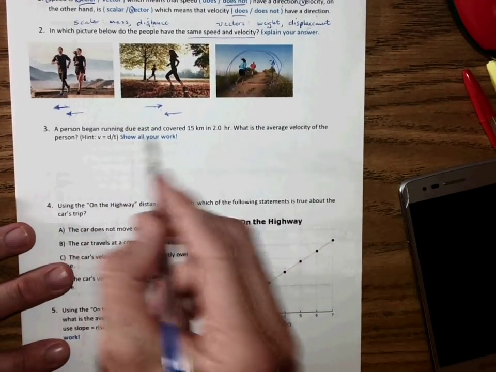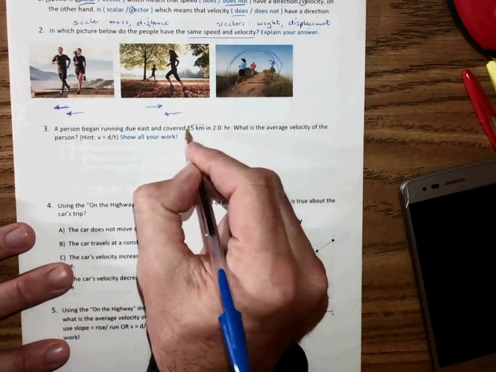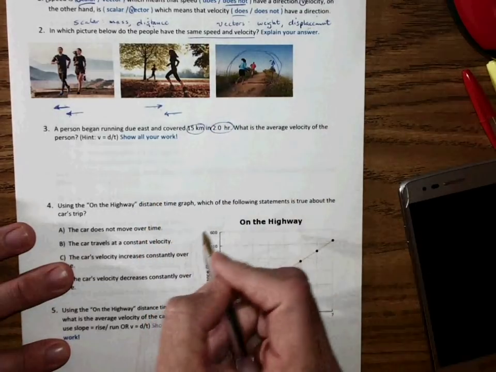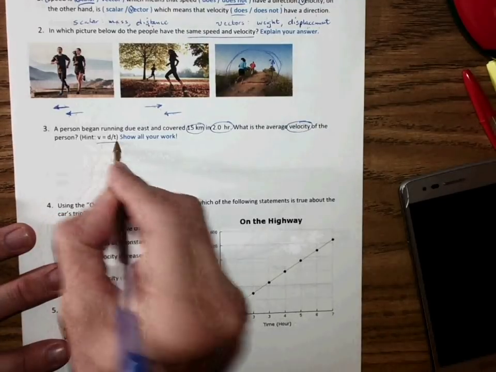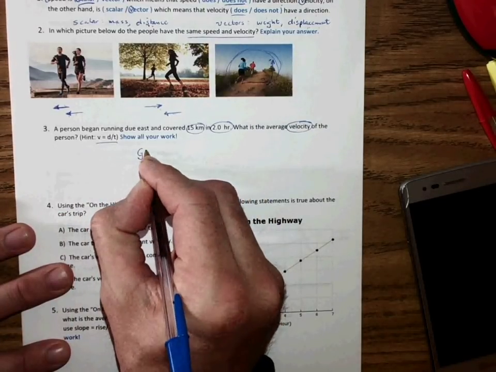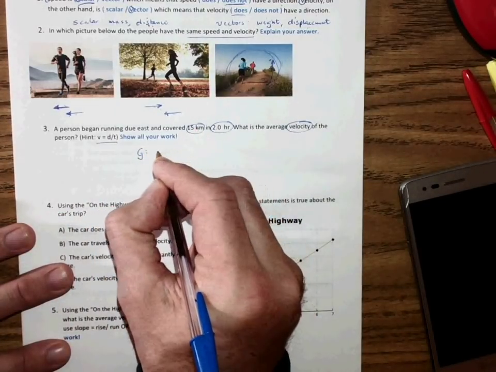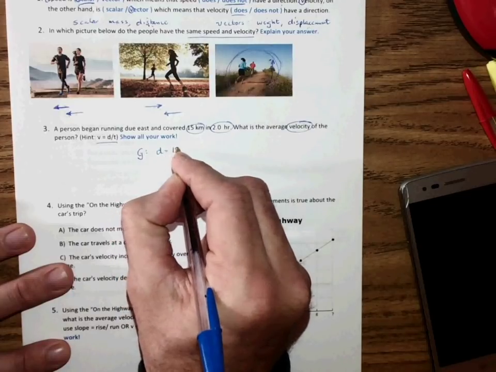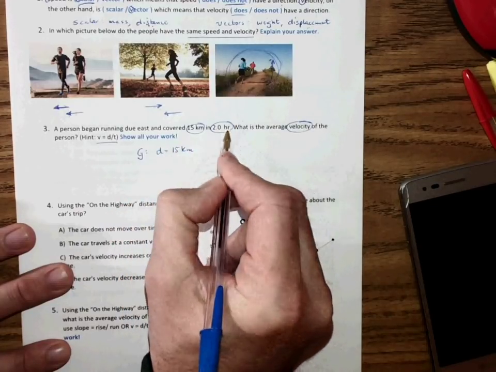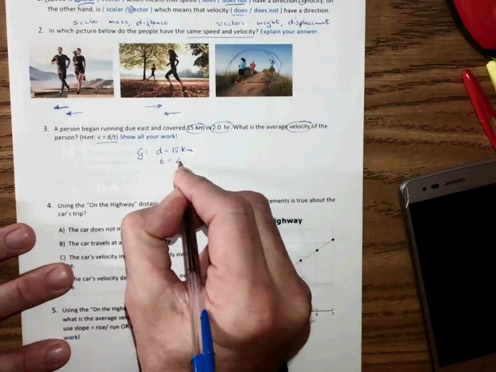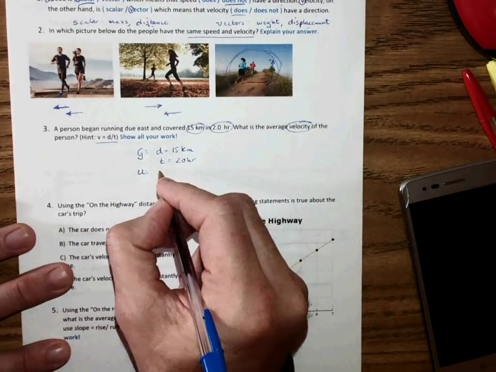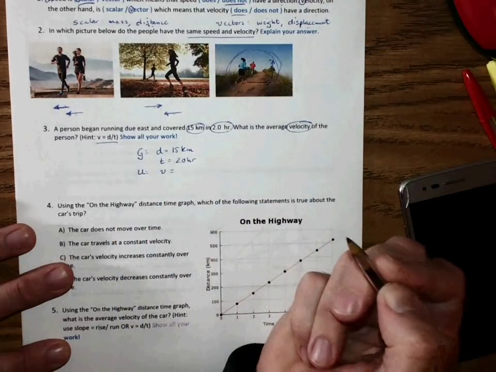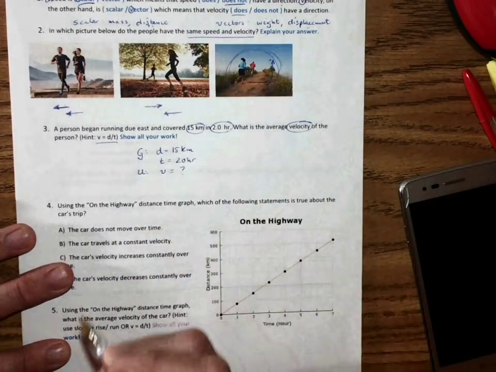Number 3, a person began running due east and covered 15 kilometers in 2 hours. What is the average velocity of the person? And there's even a hint here. So like I like to do, the givens: kilometers is a distance. Hours is a time. My unknown is in the question. What is the velocity? I don't know it, so I'm going to put a question mark.